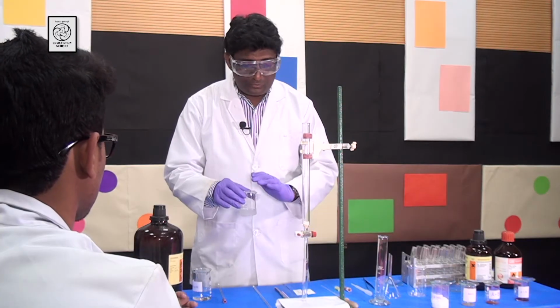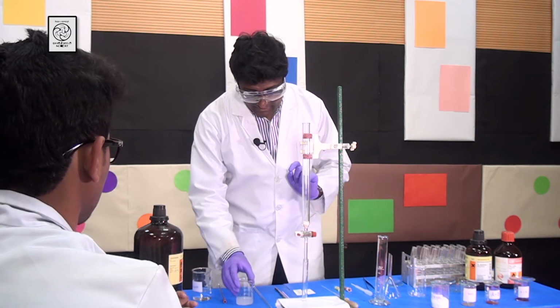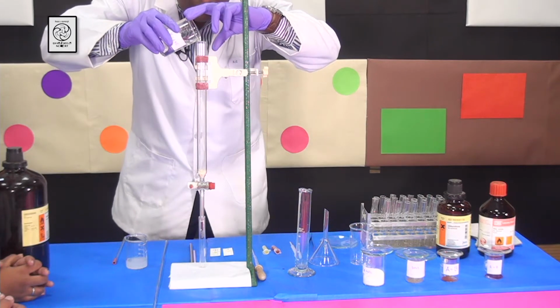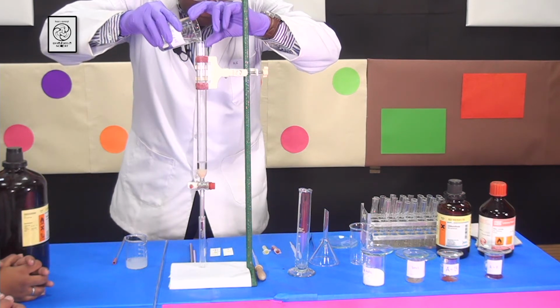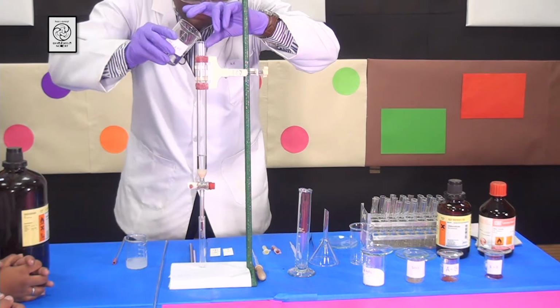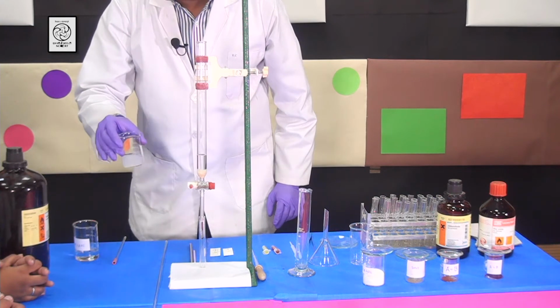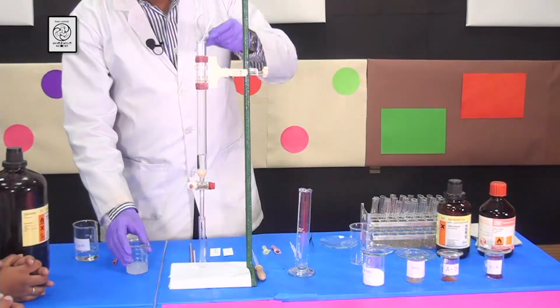So students, I have made the slurry of silica gel and I have to load this slurry into the column. But before doing that, I need to put a little bit of solvent into the column. I have to put it very carefully so that some of the solvent is right above the cotton. Now I am going to load this slurry of silica gel using a glass funnel.